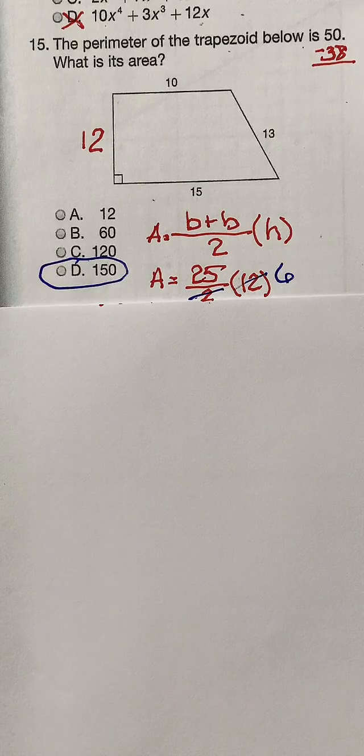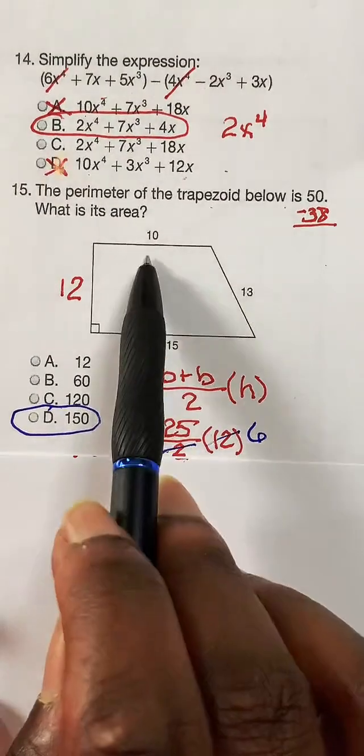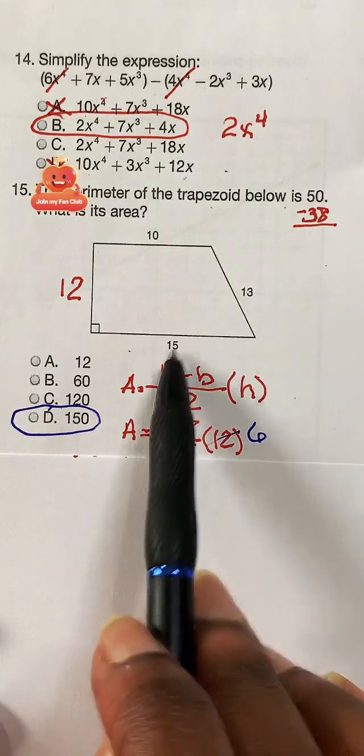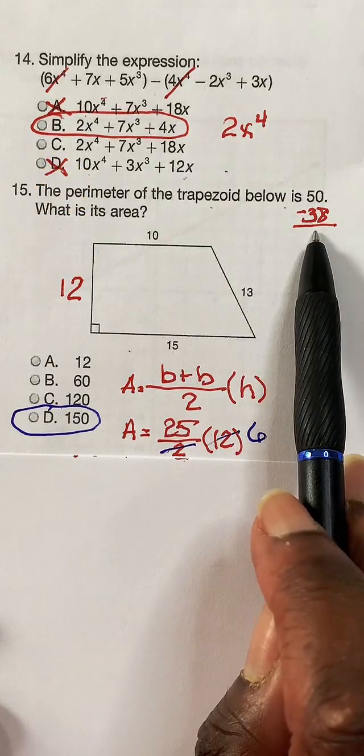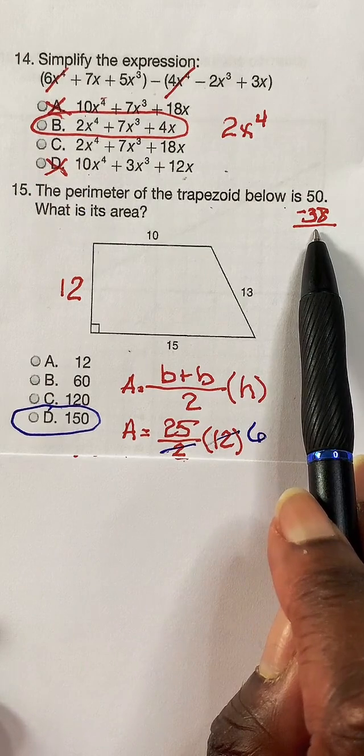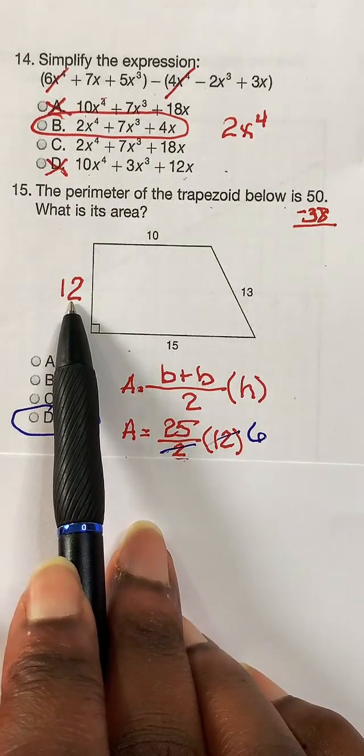So that's what we're basically doing. We're using the perimeter to help find that missing side instead of doing the Pythagorean theorem to find the height. Since they gave us that, we took the 10, the 13, and the 15. That's where the 38 came from. Subtracted from the 50, that's how we got our 12.